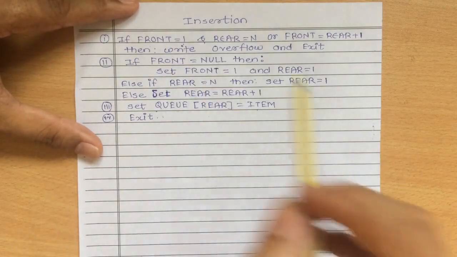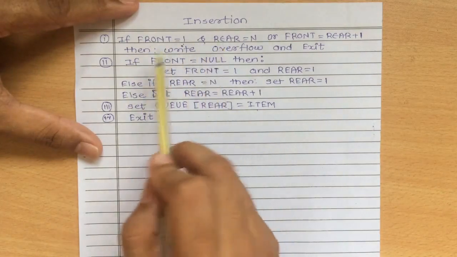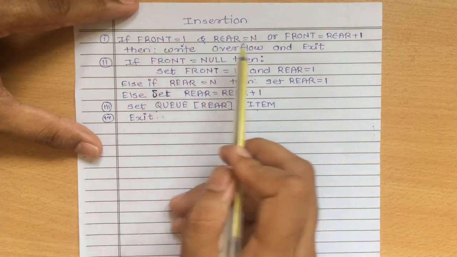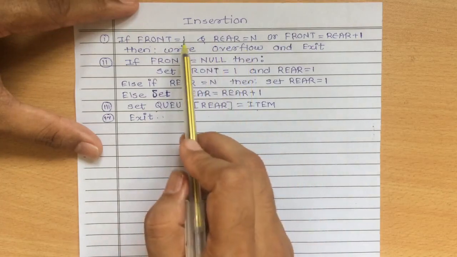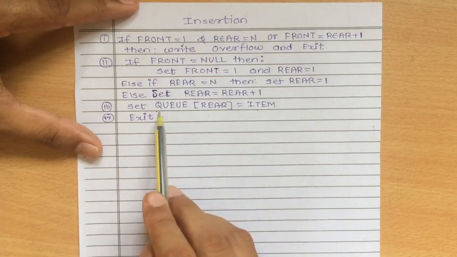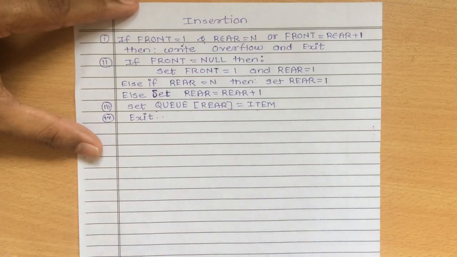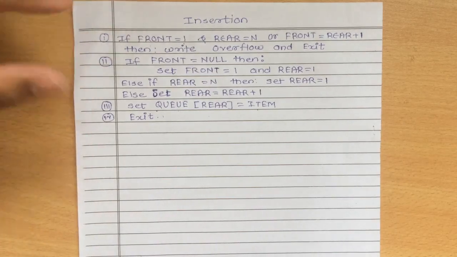So these are the different terms we have used in this algorithm: front and rear hold the location of the front and rear element respectively, n is the maximum length of the array, Q is the name of the array, and item is a variable which holds the element which is to be inserted in the queue.